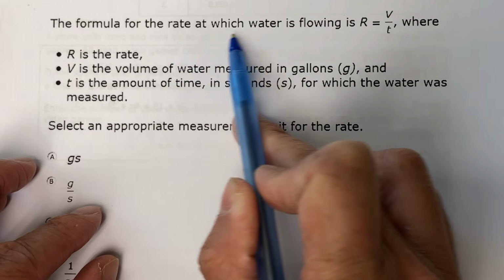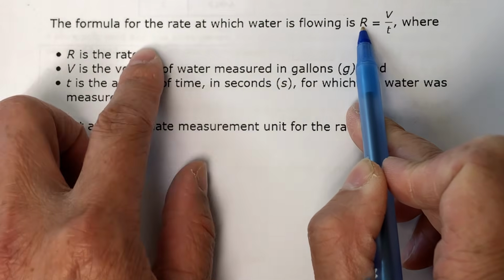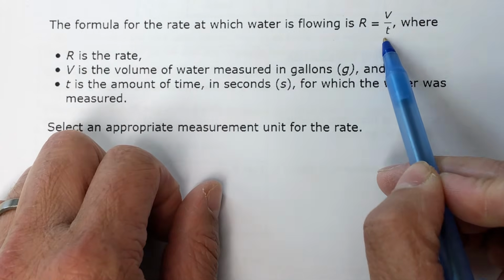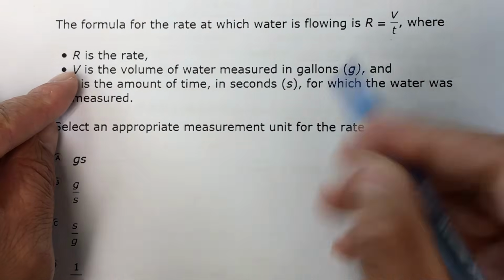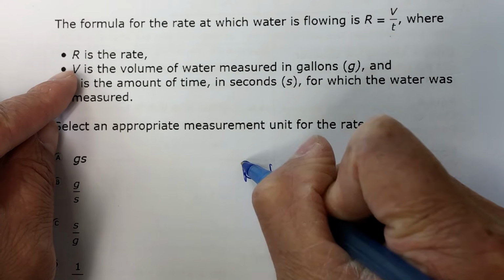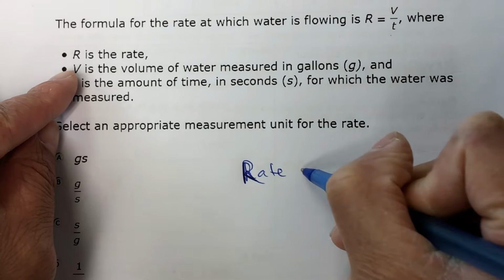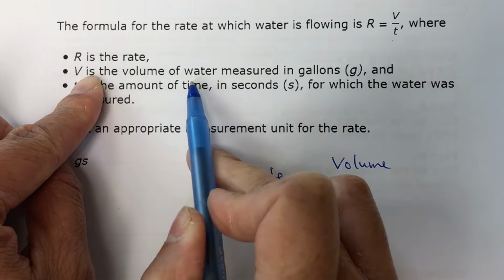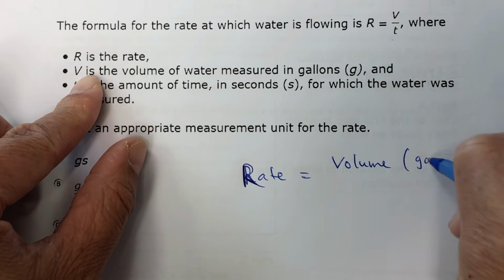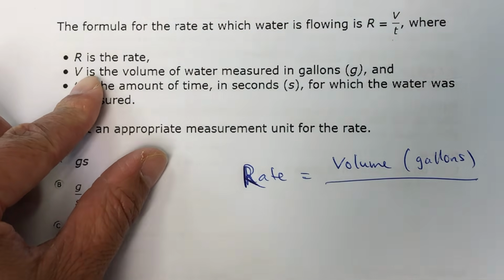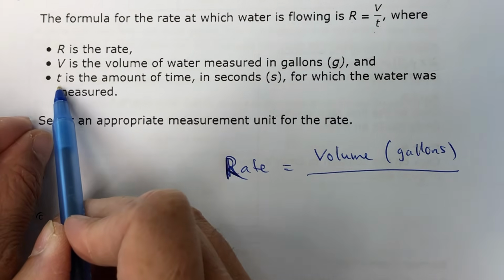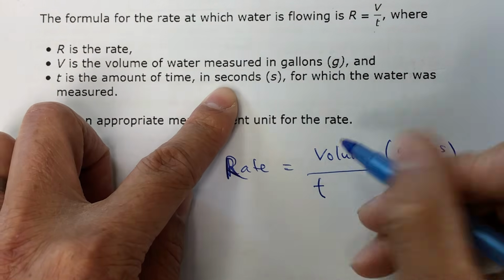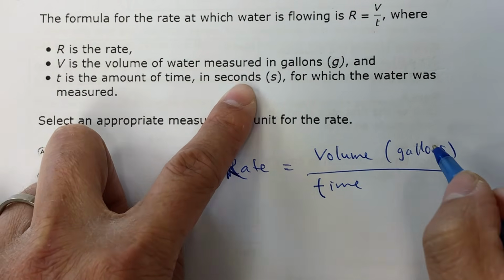The formula for the rate at which water is flowing is probably going to tell us that R, the rate, equals V over T, where R is the rate, V is the volume of water measured in gallons, and T, lowercase t here, is the amount of time, measured in seconds.